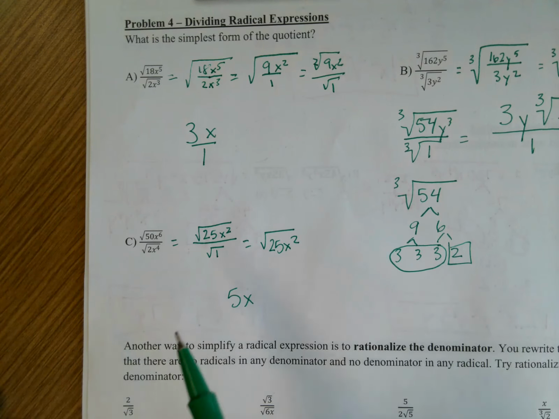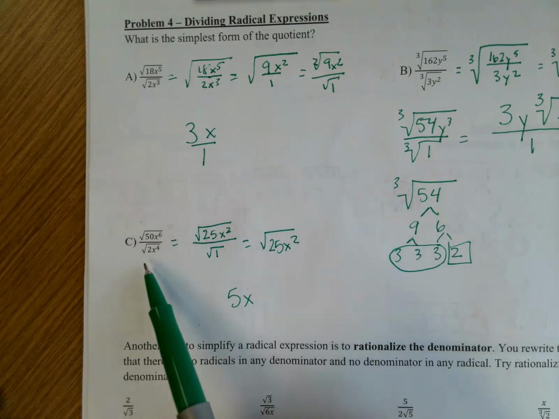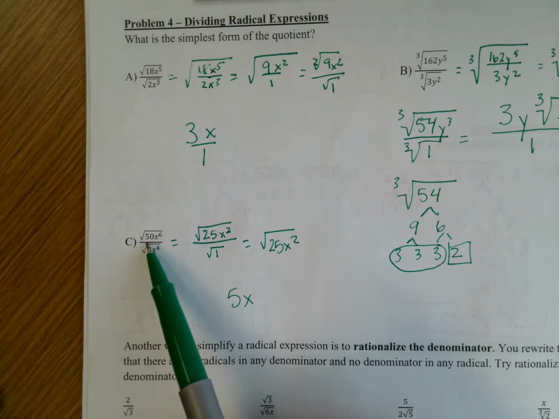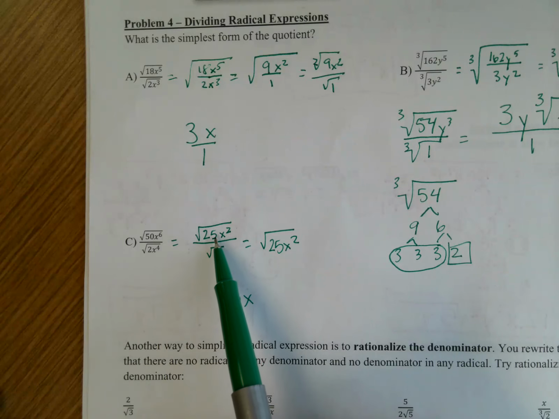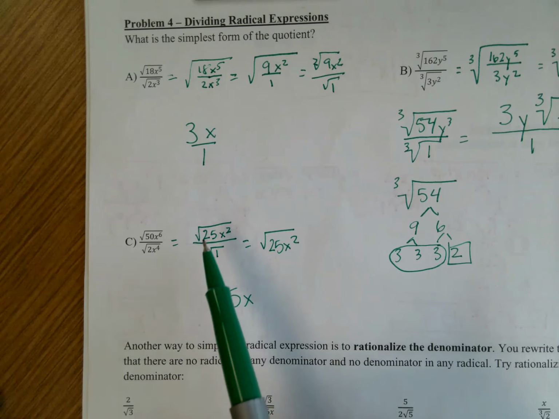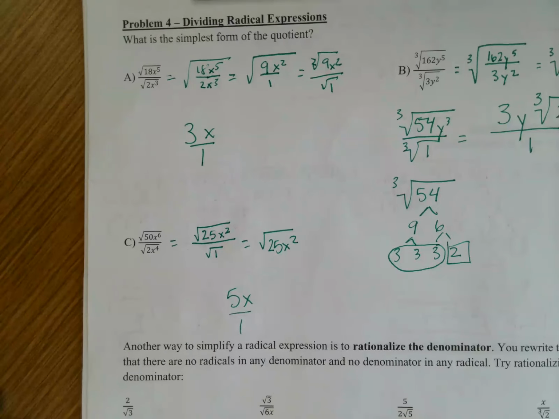Now, I did this one a little bit differently. Because I know that I can rewrite it like these two above, I didn't rewrite it, but I just simplified this fraction because the indexes were the same. So 50 divided by 2 is 25. 6 subtract 4, that's where I get the x squared. And the square root of 25 is 5, and the square root of x squared is x. You could have this over 1, but you do not need to.